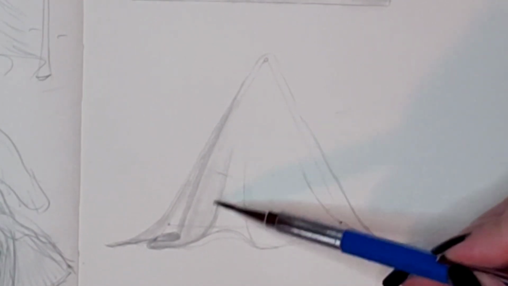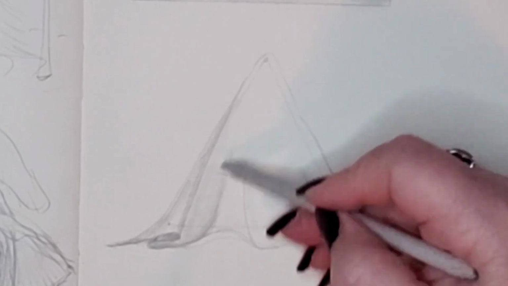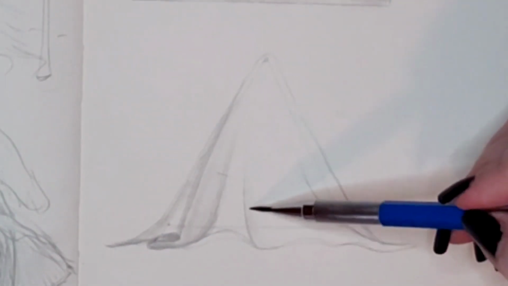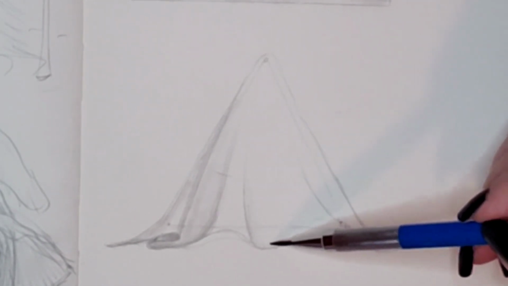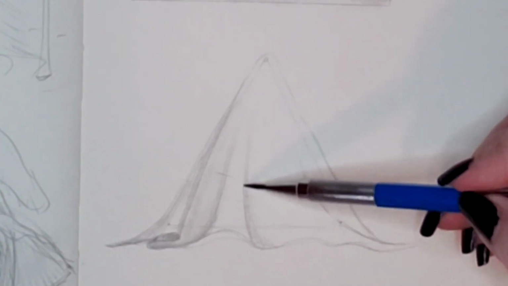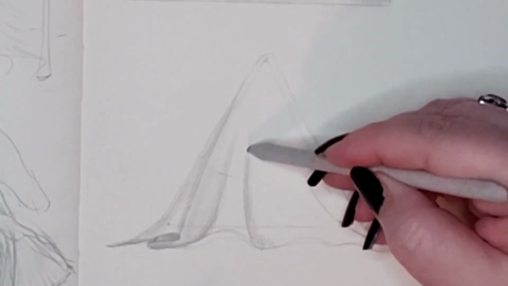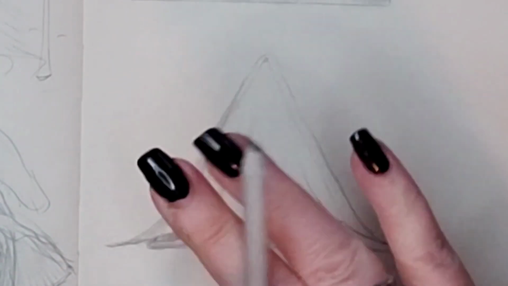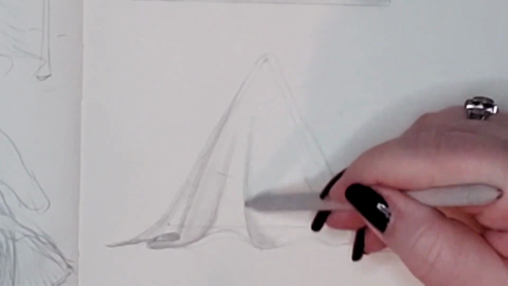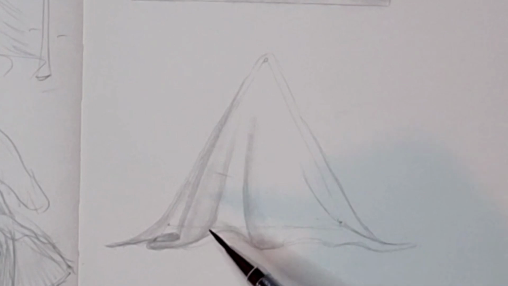Because again, that shows that rolling portion of it. Here. And so it's basically the valleys are going to be dark and your high points are going to be light. Like so.